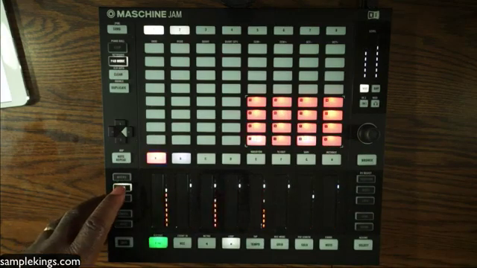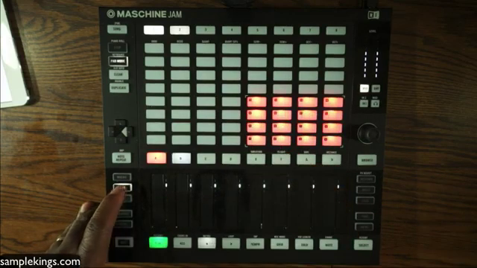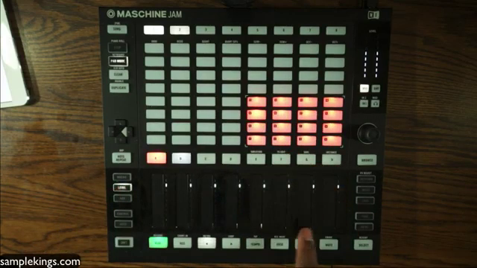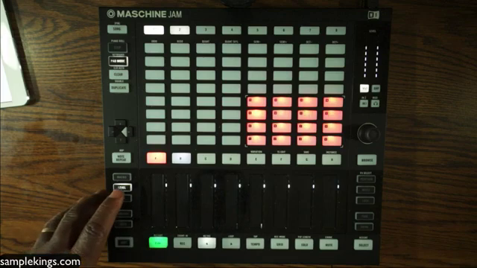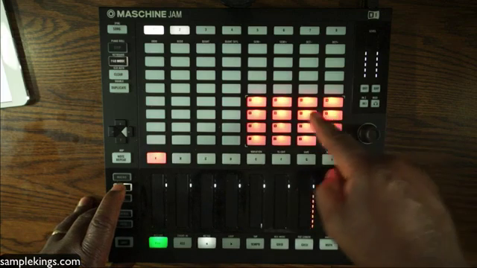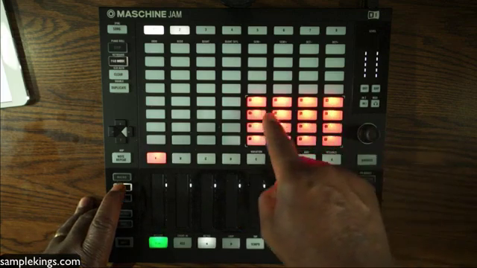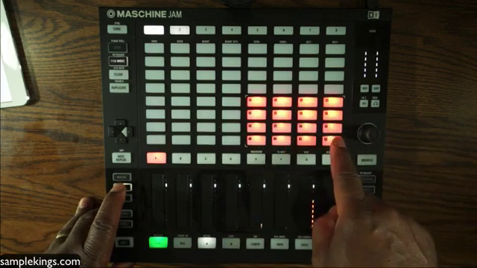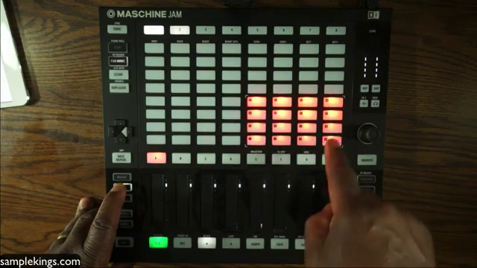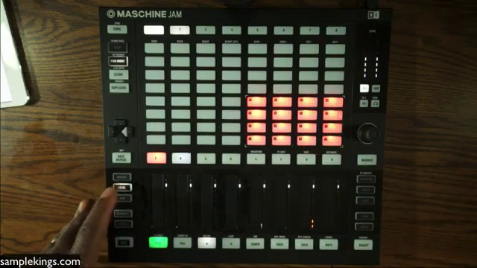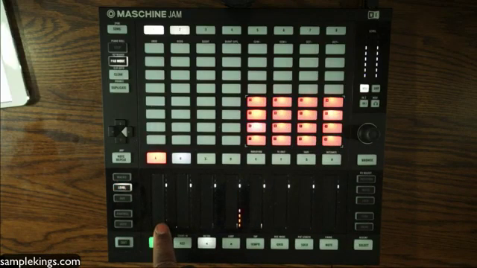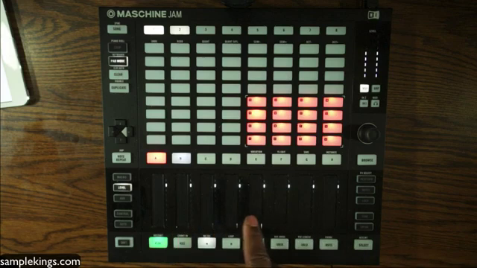What you gotta do though, you gotta press the level down, then hit that, and now we see the last 8. And if I hold the level down again, you'll see the last 8 pads are brighter than the first 8 pads for this pad mode view. That means we can now see the last 8 pads and their levels right here on the Maschine Jam on the touch groups.